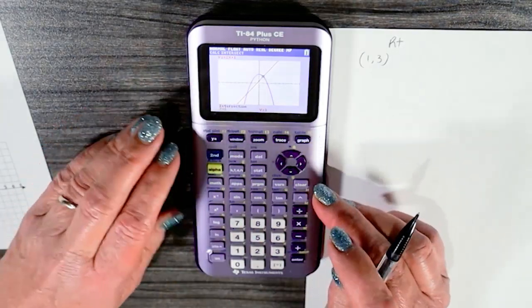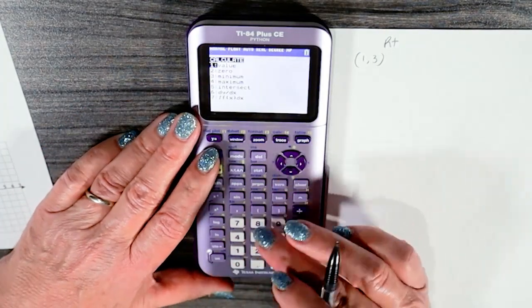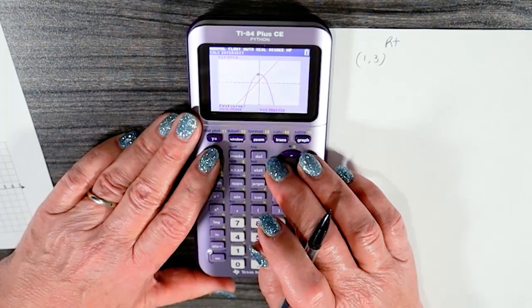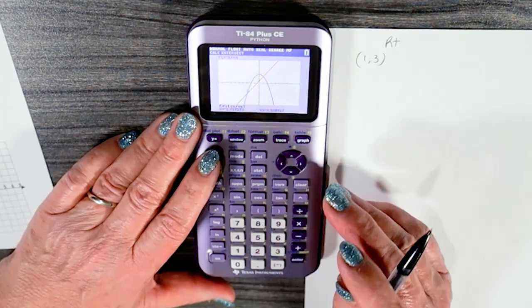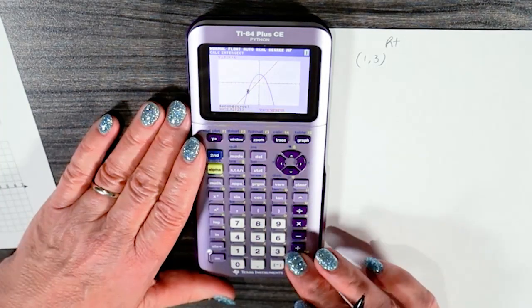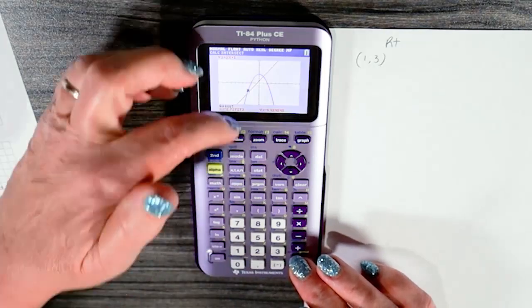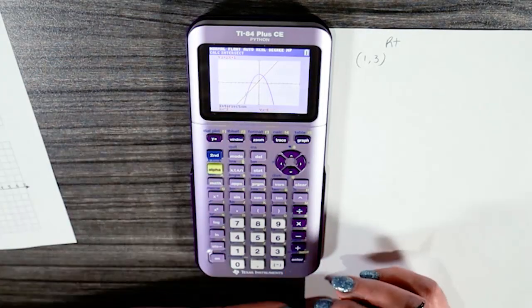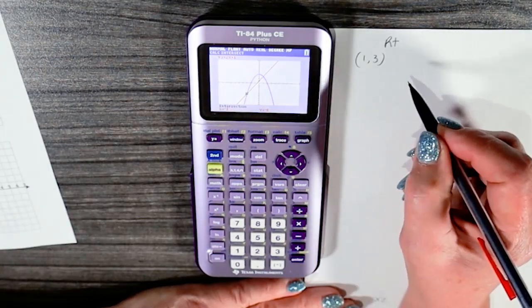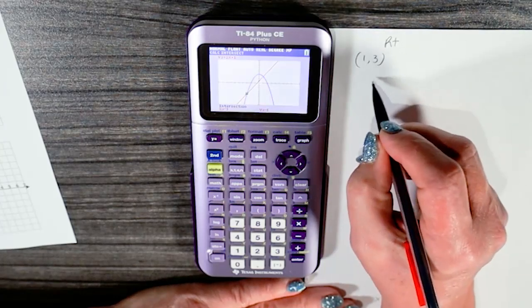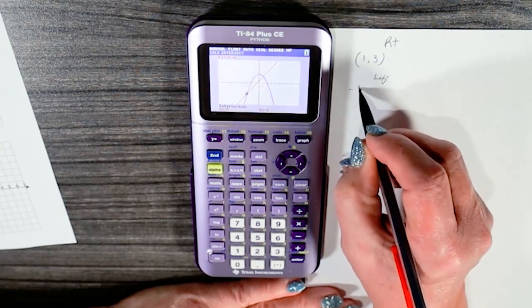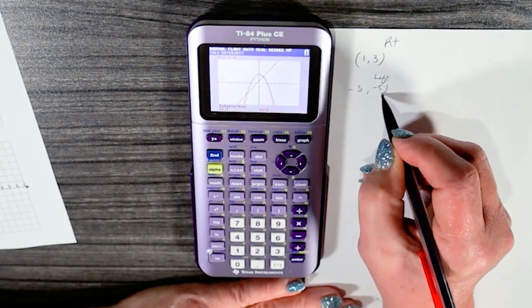Then I need to go find my intersection on the left. So again, I go 5 and I come all the way over to near that point. I don't have to be exactly on it, but close enough that my calculator knows that I'm looking for this point. And I hit guess after the first and second curve. And my left point is at -3, -5.